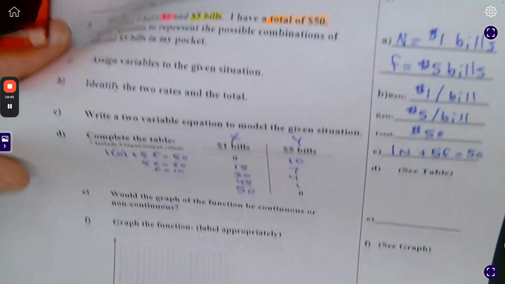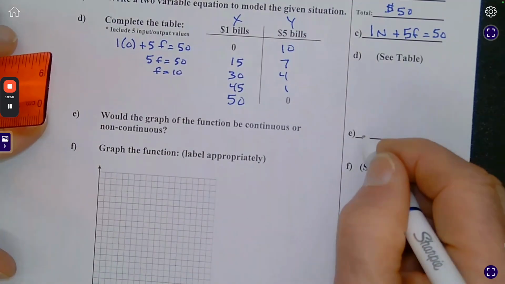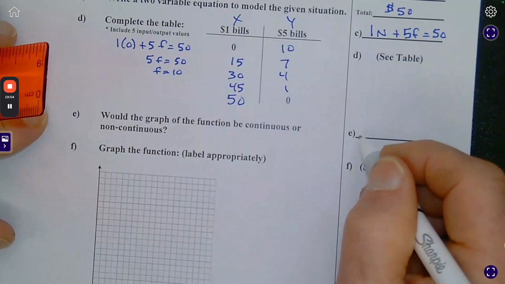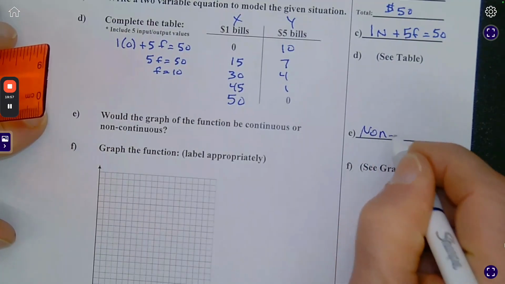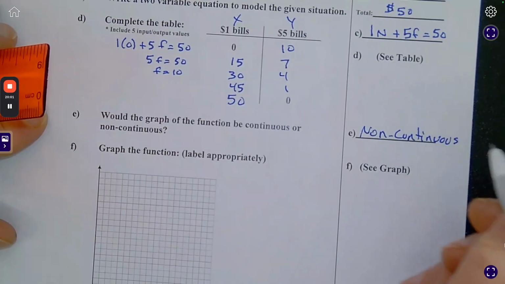Okay, that's not bad. This is going to be non-continuous because we don't have coins. So we don't have 0.25, we don't have a quarter, we don't have 0.05, a nickel. A lot of these tend to be non-continuous if you haven't noticed.